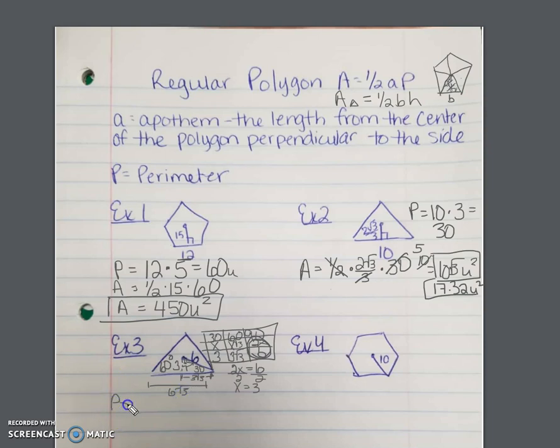So if I find my perimeter, I've got a side length of 6 square root of 3. I have 3 sides. That's going to give me 18 square root of 3 for my perimeter. And my area is now going to be 1/2 the apothem, which we found to be 3, times that perimeter, 18 square root of 3. And if I multiply those together, I get 27 square root of 3. That would be the exact answer, units squared.